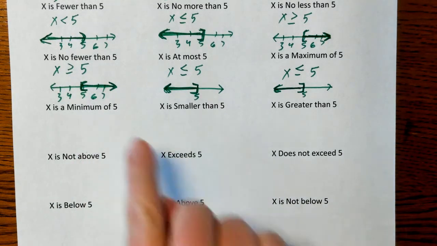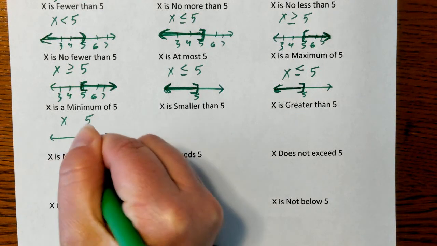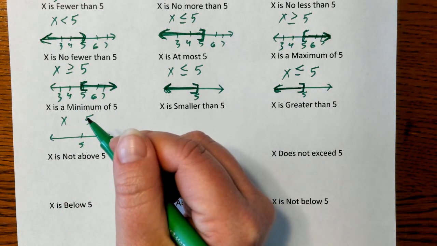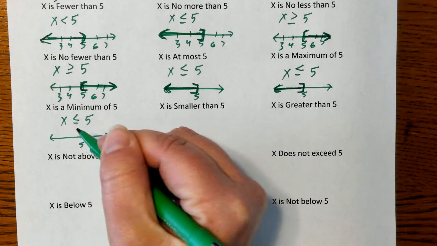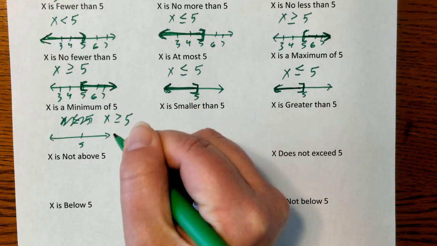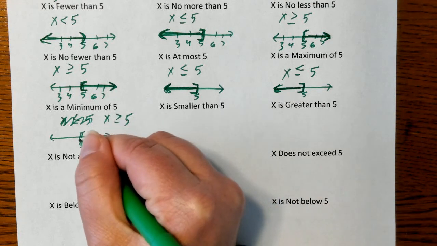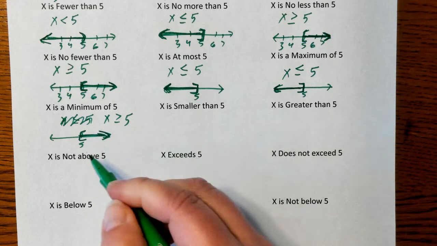X is a minimum of 5. It's kind of the opposite of maximum there. So if x is a minimum of 5, that means it could be more than 5. If you have a minimum of $5, then that's the smallest you have. You could have more than that. Oh, sorry, I wrote that backwards. So you could have 6 or 7 or 8. It's just that 5 is the smallest it could be. So we're going to have a squared off bracket on 5, shade to the right to allow for 6 or 7 or 8.